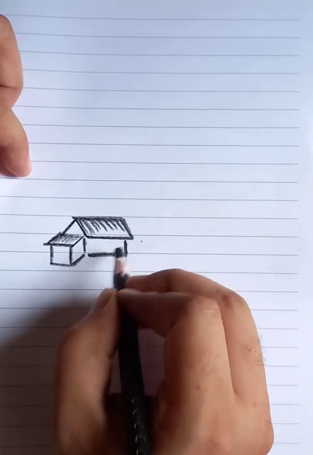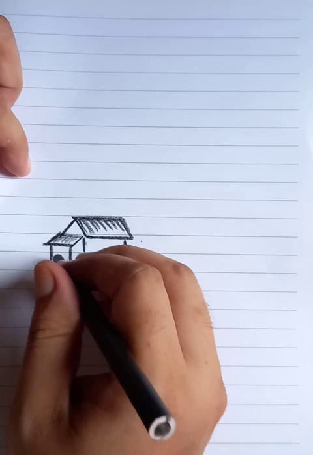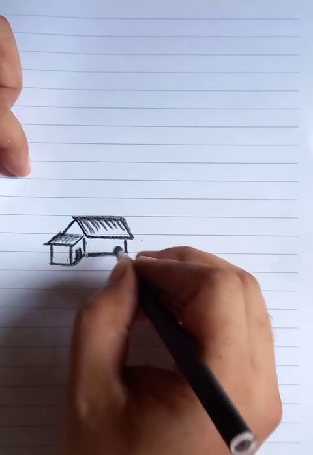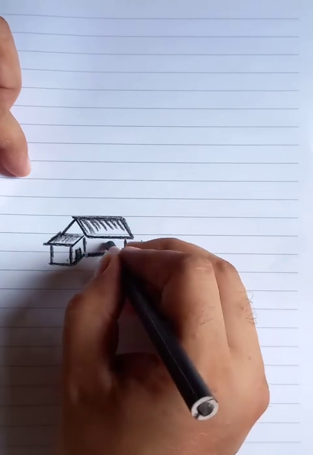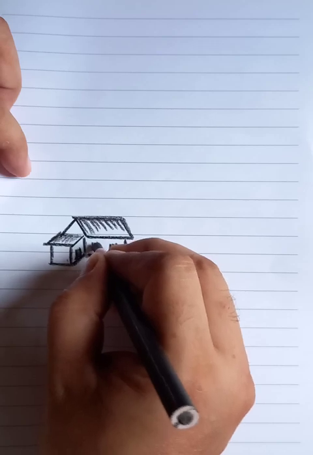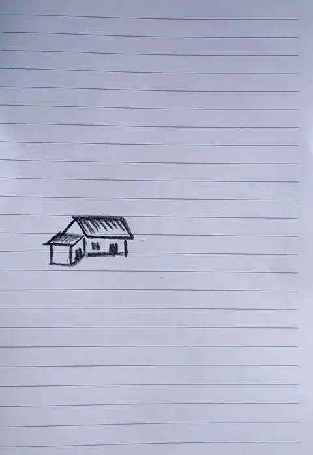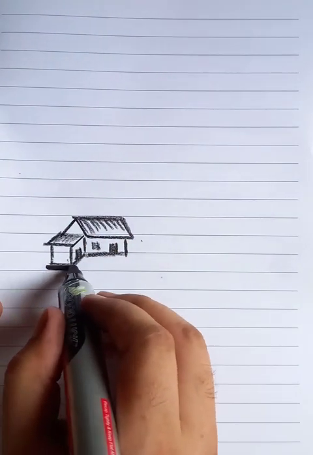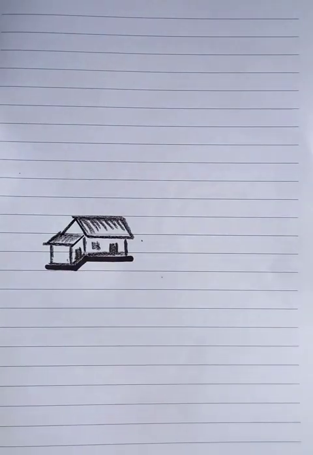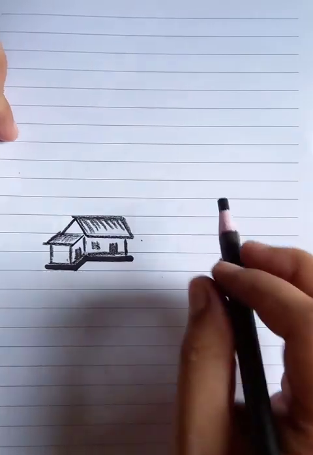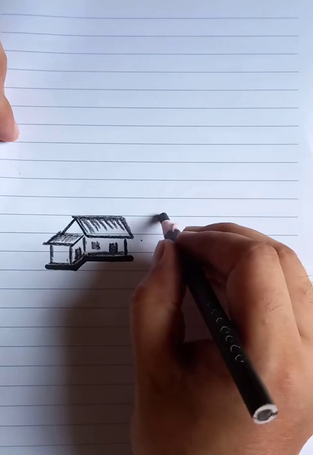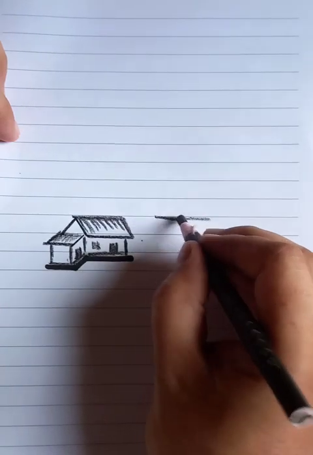Awesome. You can see the single storied house looks good. The doors on this side, and another door here, and the window, and you can see the bottom of the base just comes like this one. Okay, and adjacent to this one, let's draw another house which is going to be like this one.